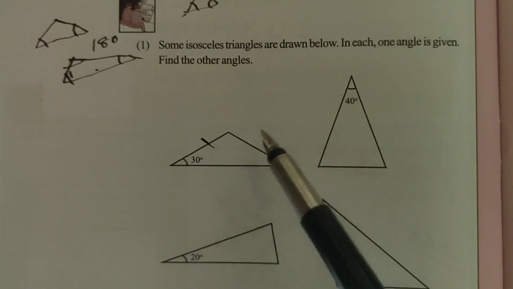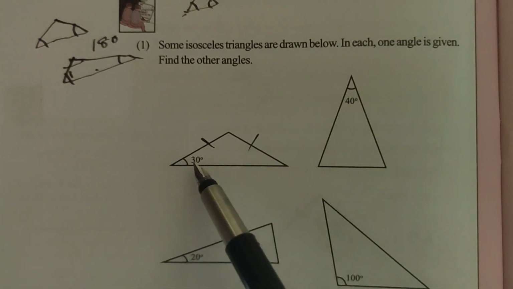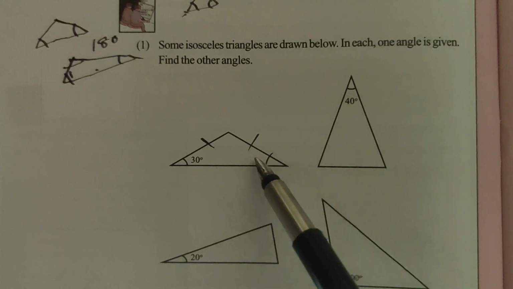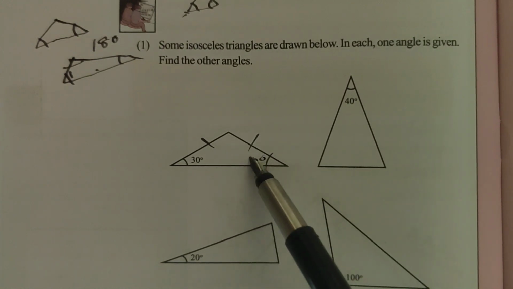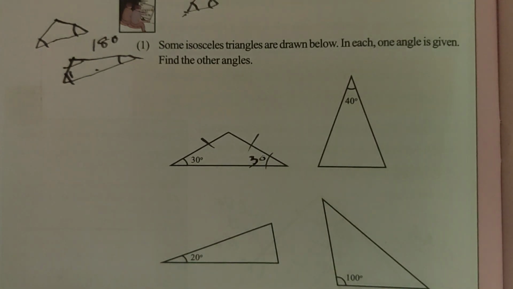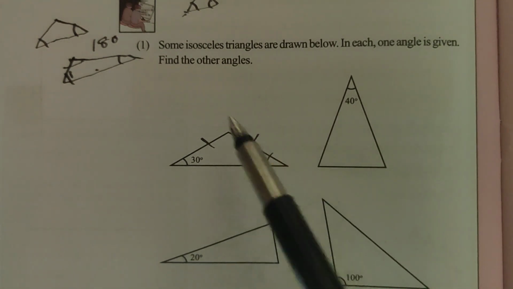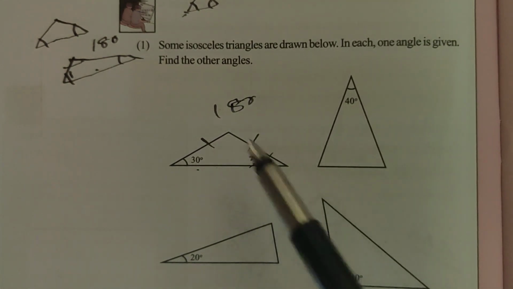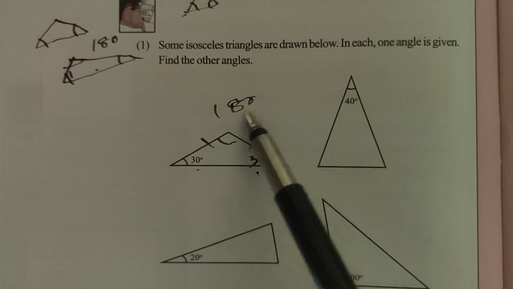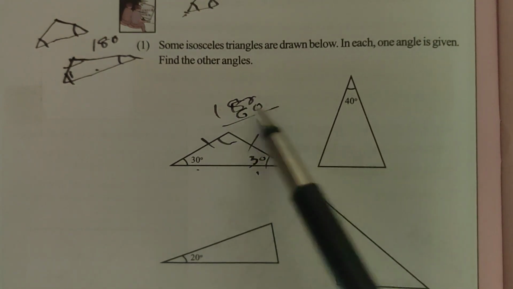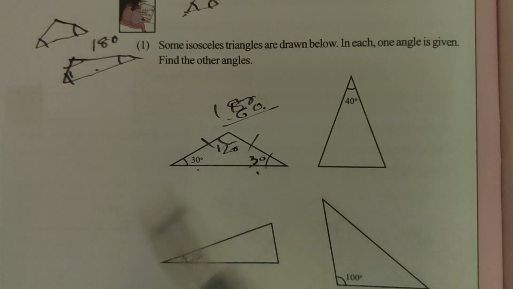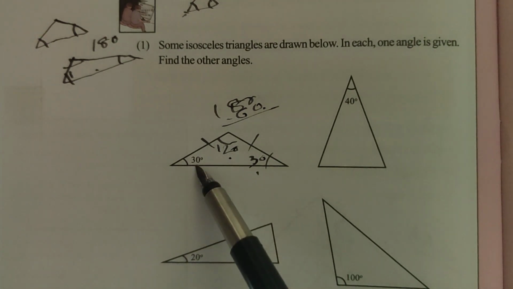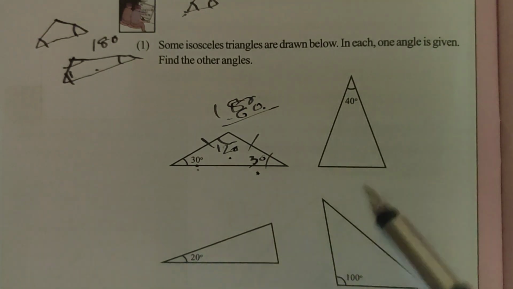And you can see an isosceles triangle here. These two sides are equal. Therefore, this angle is 30 degrees. Very good. This angle is 30 degrees too. And the angle sum property says the total is 180. Then 30 plus 30 is 60, and the remaining is 180 minus 60, which is 120. And 120 plus 30 is 150, plus 30 is 180.